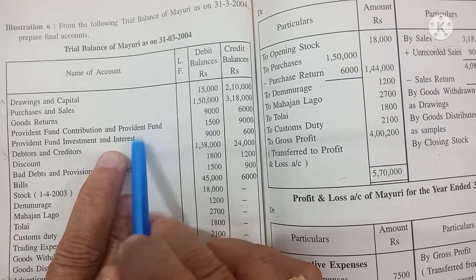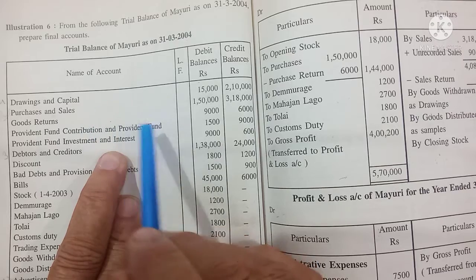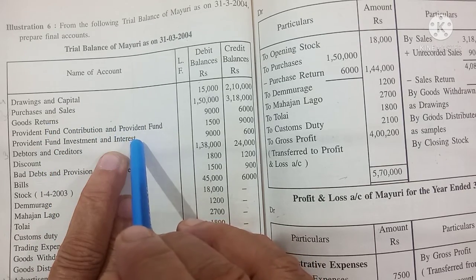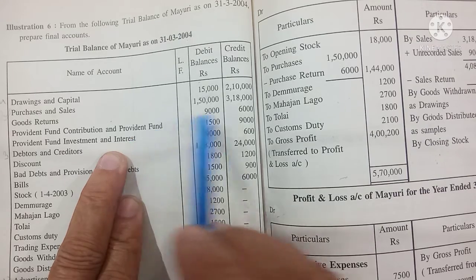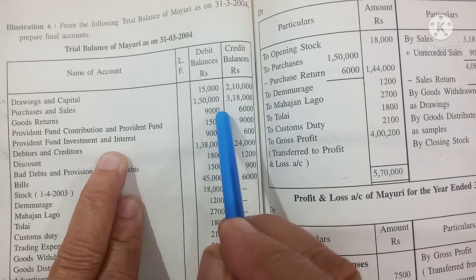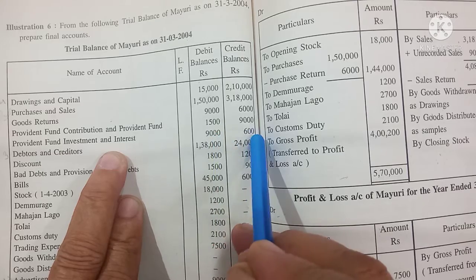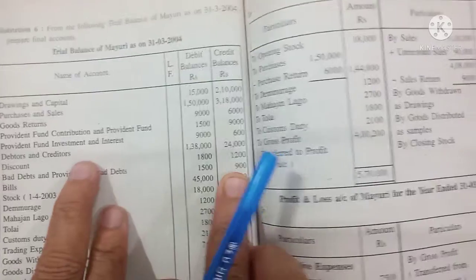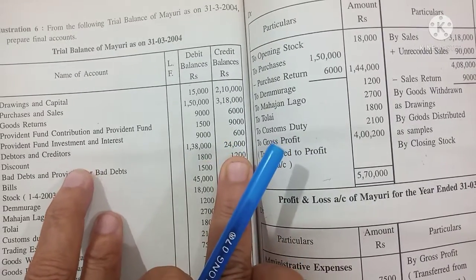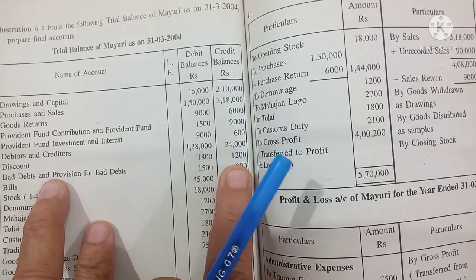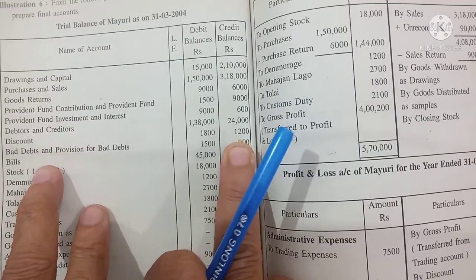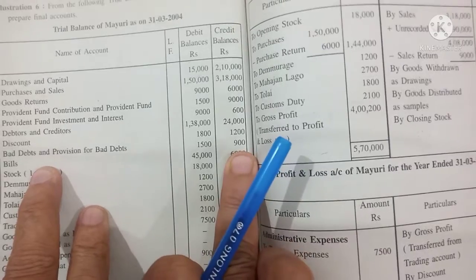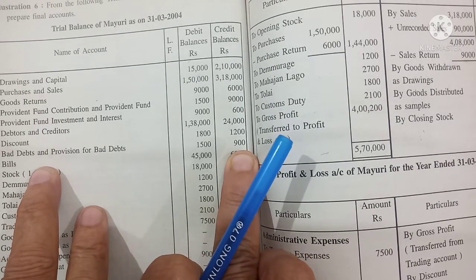So there are four items you are getting: provident fund contribution, provident fund investment, and interest on investment of the provident fund. One is the liability, one is the profit and loss account debit side, there is the asset, and there is the income. This 600 you add with the provident fund. Debtors, assets; creditors, liability. Discount: one is profit and loss account debit, and the other discount is profit and loss account credit. Bad debt, in the formula, is profit and loss account debit, and bad debt reserve is deducted from the debtors at last.